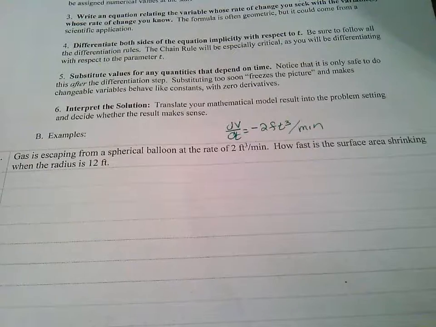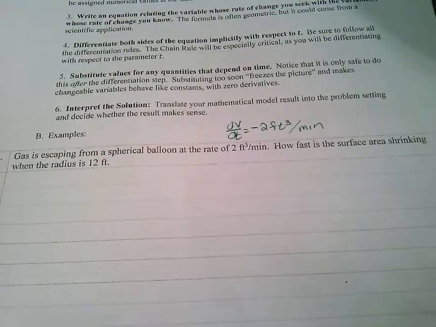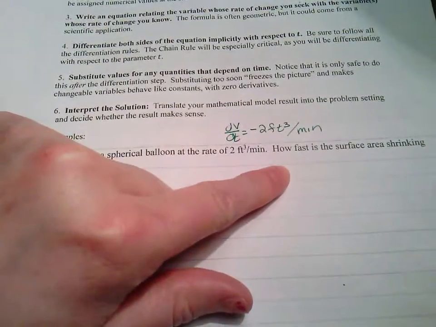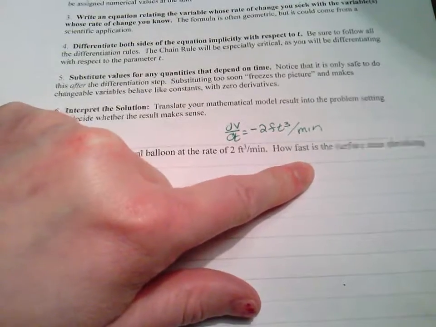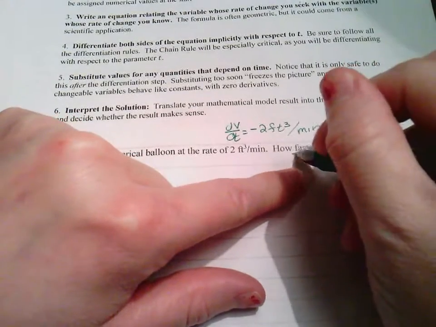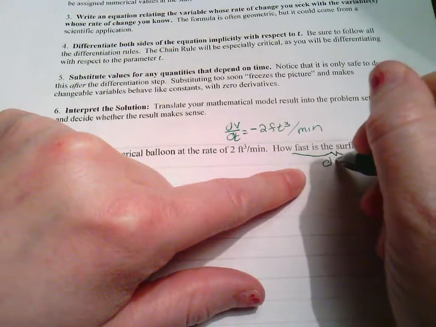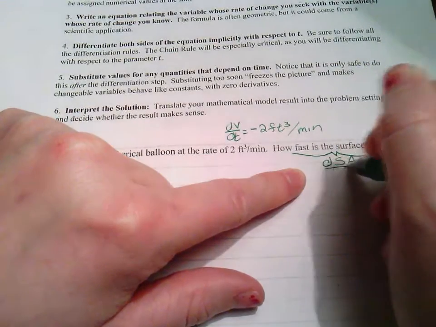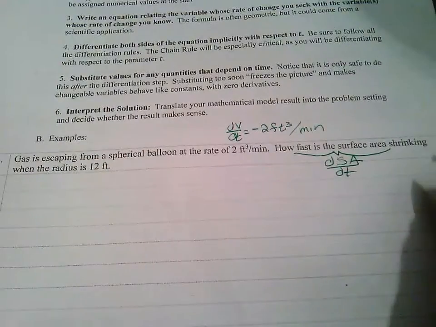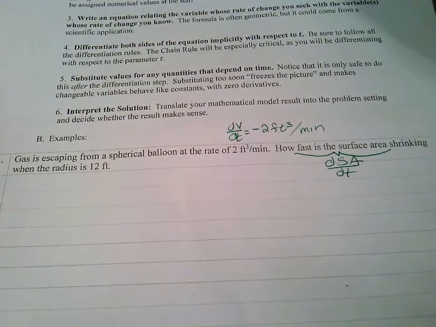Okay, how fast is the surface area shrinking when the radius is 12 feet? So how fast, there's your rate, how fast is the surface area, that's going to be dSA over dt. And we can assume that r is 12 feet.